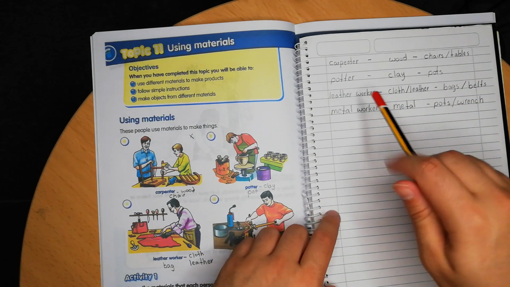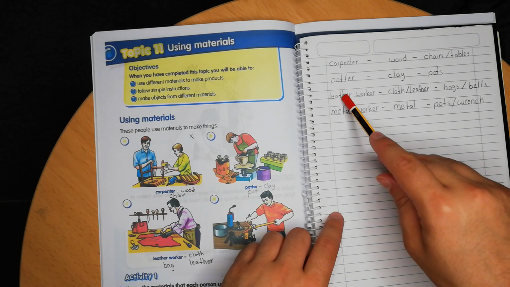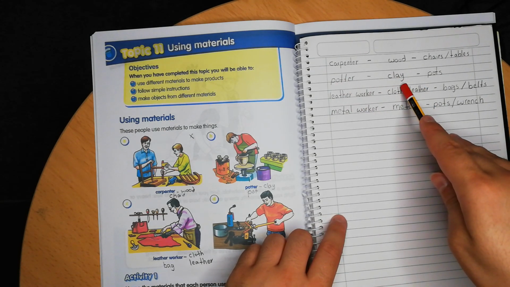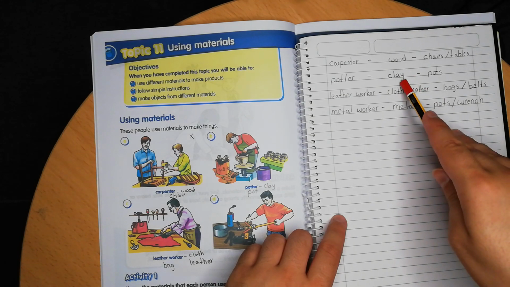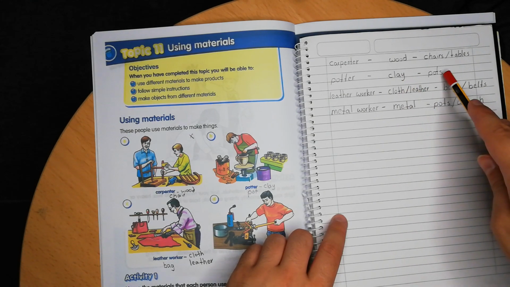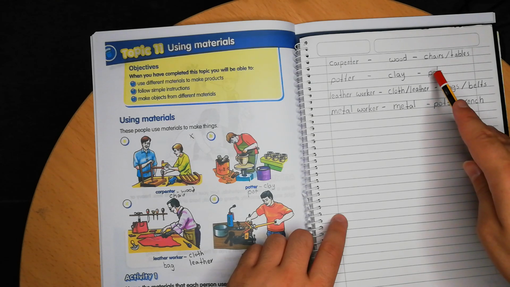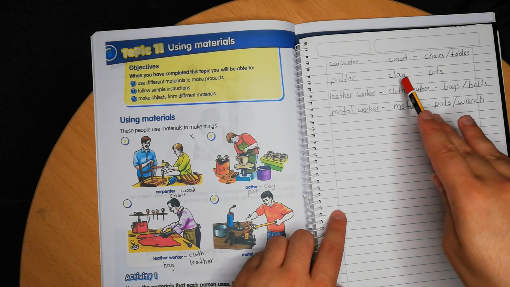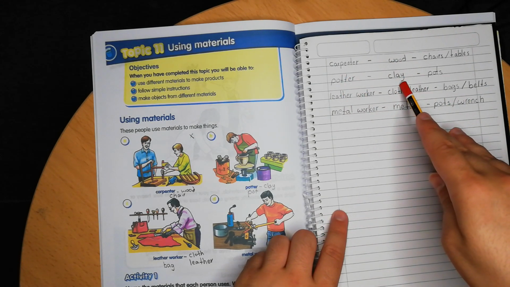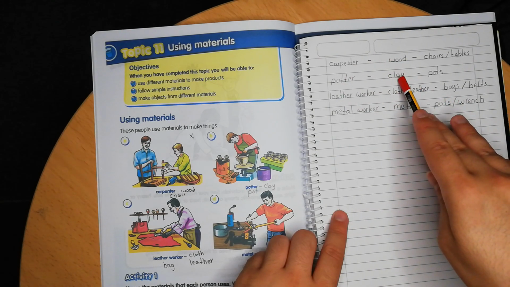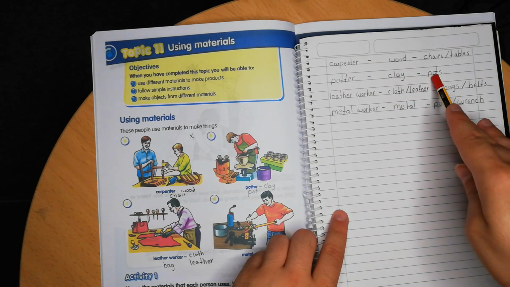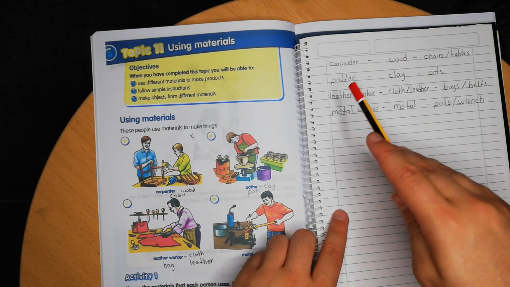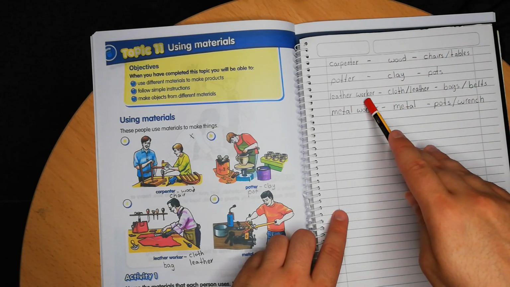Okay, good. Next, potter. Clay. Pots. A potter uses clay. A potter uses clay to make pots. Good.